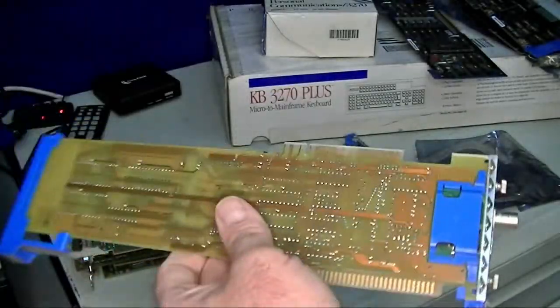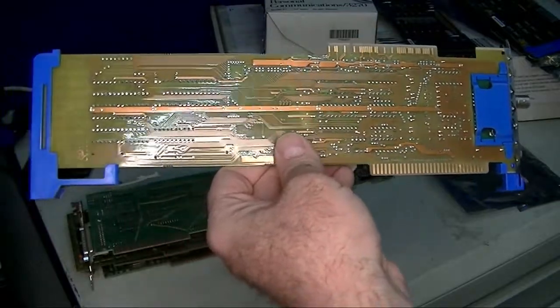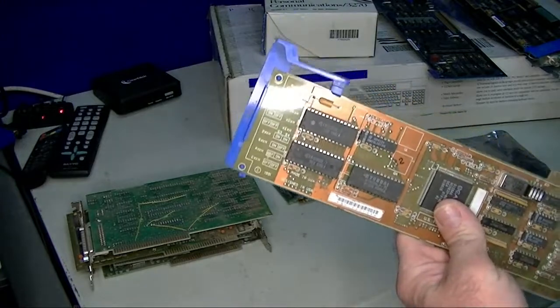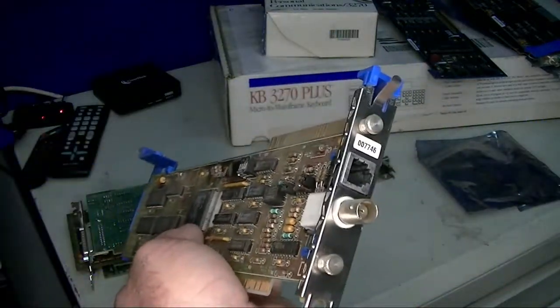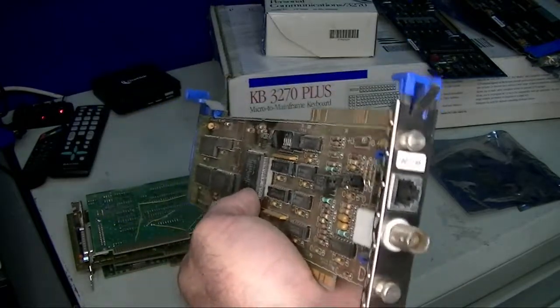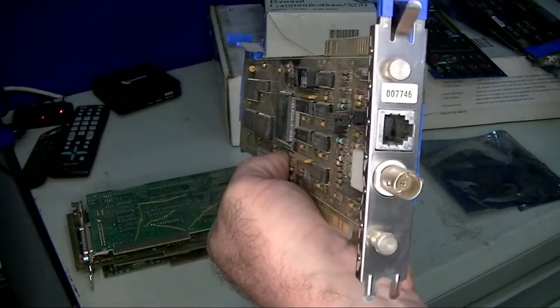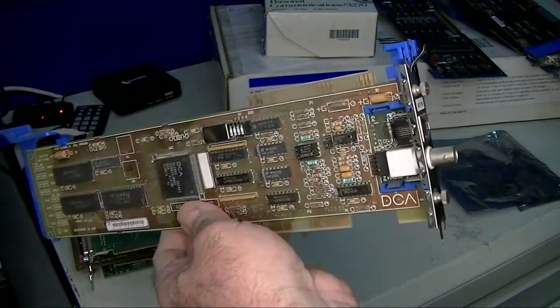And then the 8-bit, and you went through and you reversed the brackets, you know, pulled the tab off and reversed the back to kind of turn it over. And there you've got the RJ11 or RJ12 style connection and the coax connector.